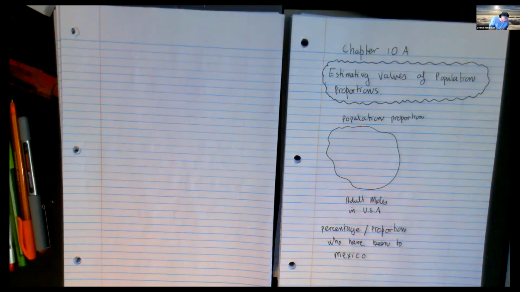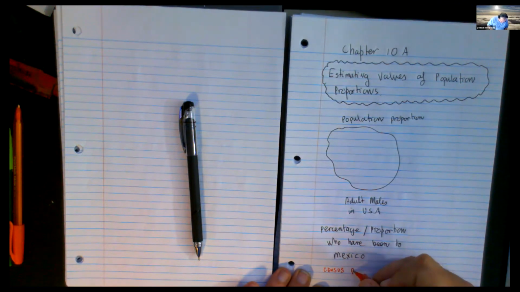So there are two distinct ways in which we could find this percentage who've been to Mexico, or this proportion. Let's pretend that we did a census. A census means you actually find every single adult male in America, and you ask them, have you been to Mexico? And they say yes or no. And the answer, typically we use the letter P for it, ends up being, and I'm making this up, 0.32.